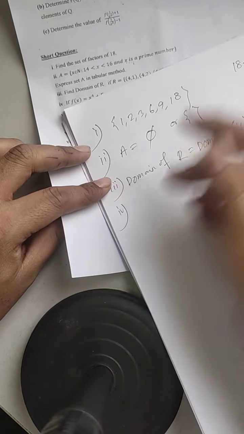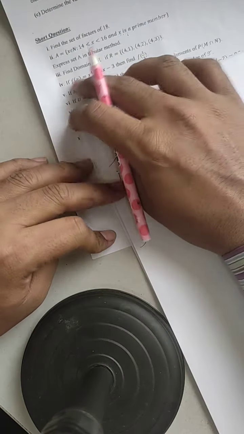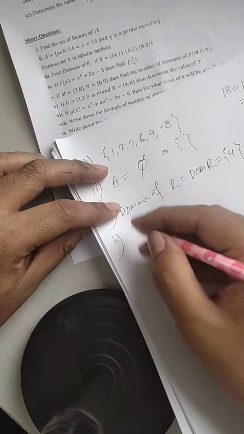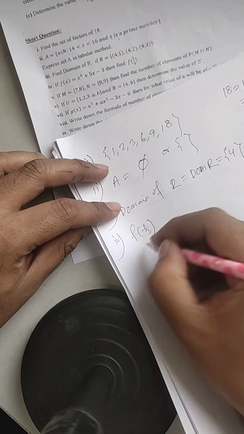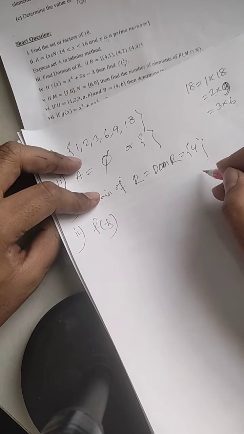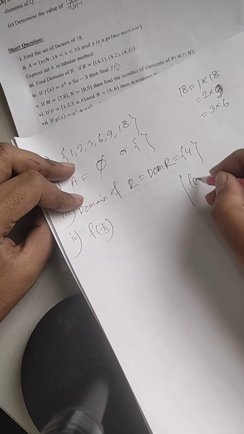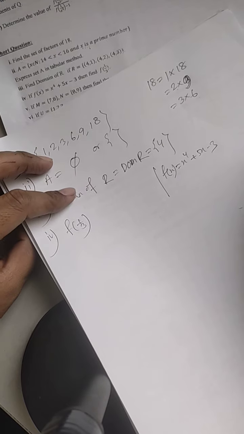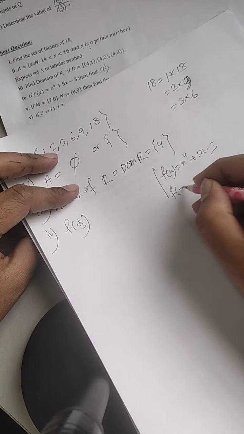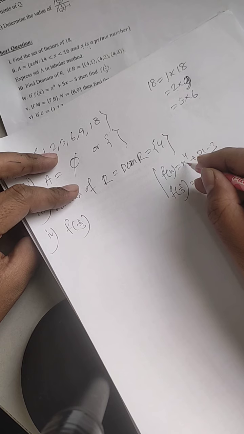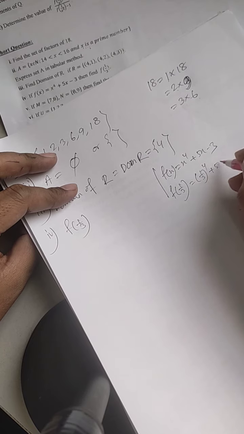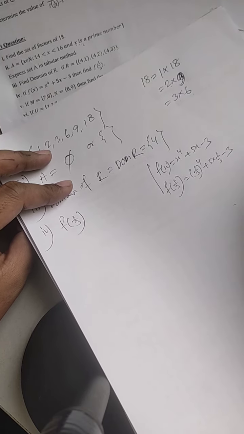Now number 4. If f of x equals x to the power 4 plus 5x minus 3, then find the value of f of 1 by 3. Look at the calculation: f of x equals x to the power 4 plus 5x minus 3. So x will be replaced by 1 by 3, so it will be (1 by 3) whole power 4 plus 5 into 1 by 3 minus 3.